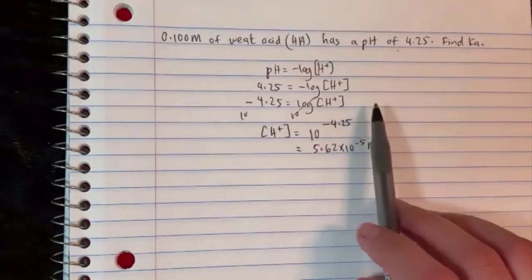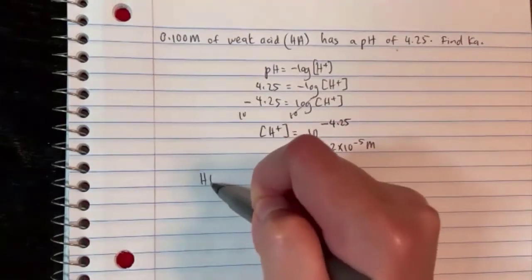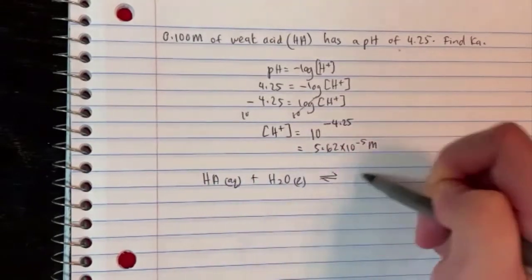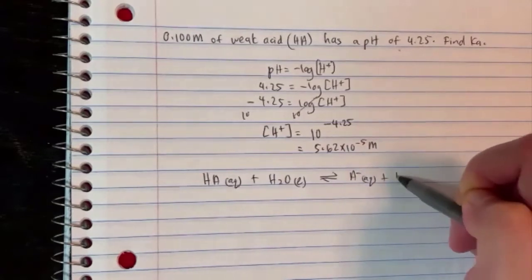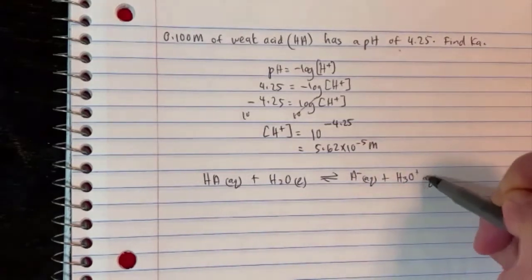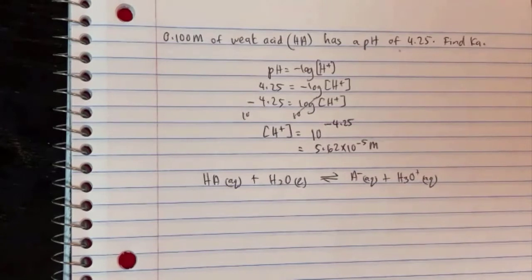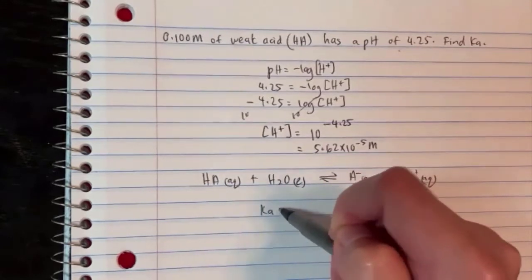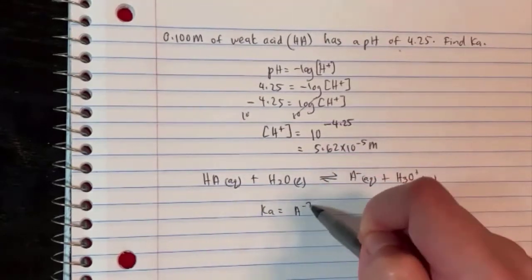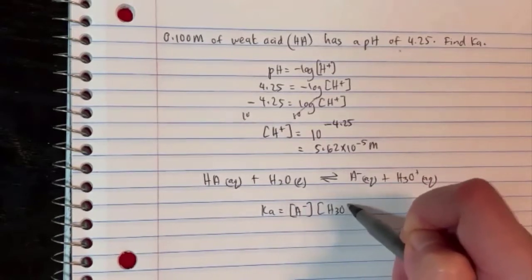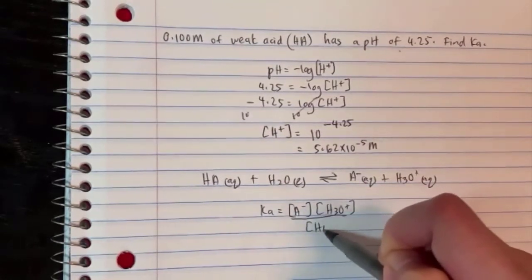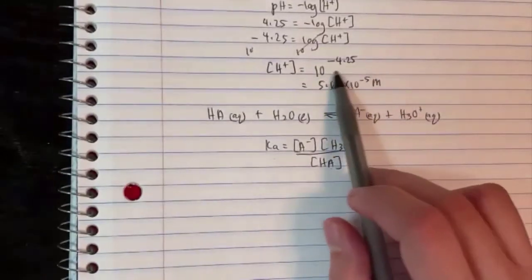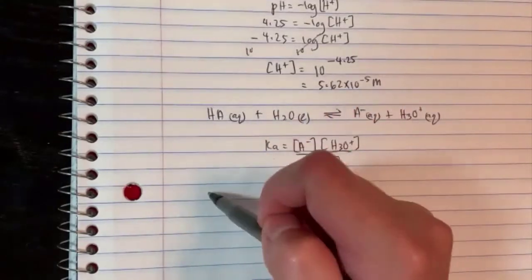So we got the pH part settled. Let's write the equation. So HA plus water, and then you get A minus and hydronium. Okay, so that's a typical generic equation anyway. So Ka in this case equals A minus times hydronium divided by HA. And your job is to find these values and plug it in so you can get K. Good thing is we already know what this guy is at equilibrium. So I'm going to go ahead and set up the ice table.